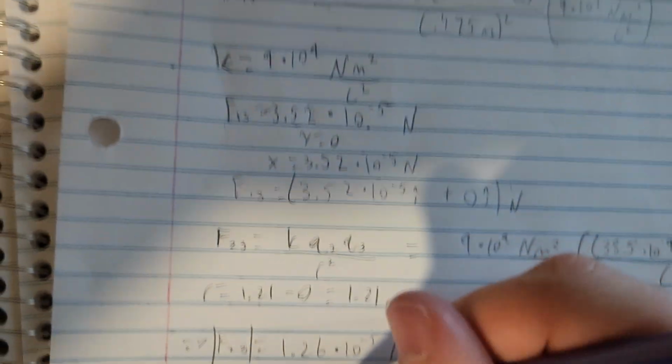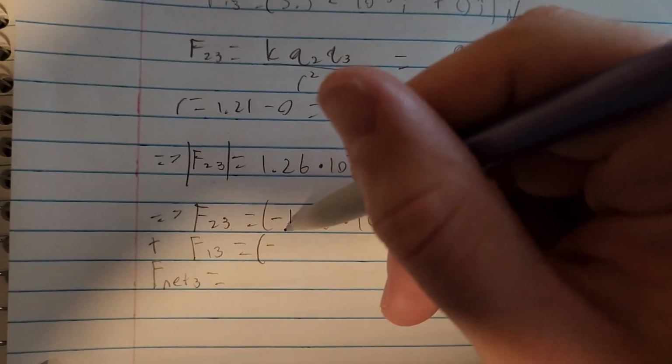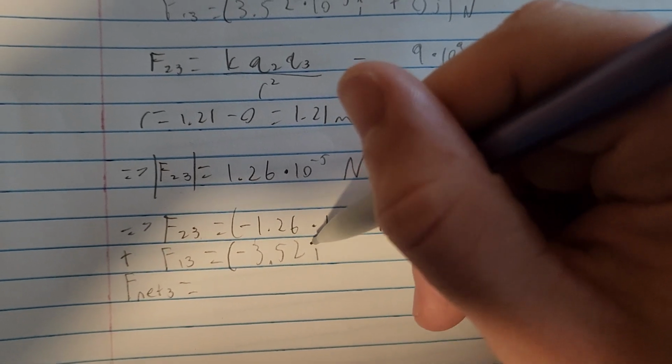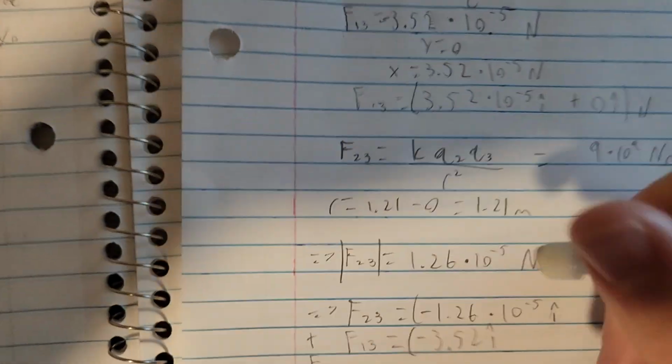But all right, let's do negative 3.52. Oh, sorry, I forgot about the 10 to the negative fifth.